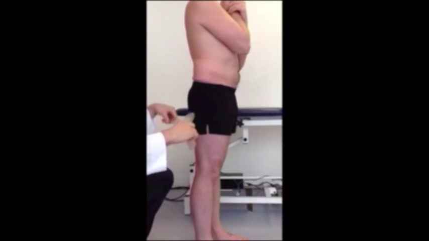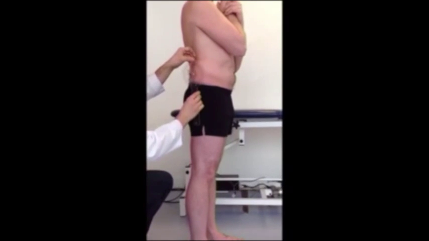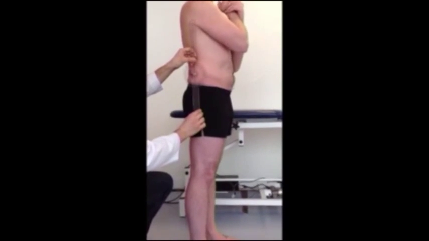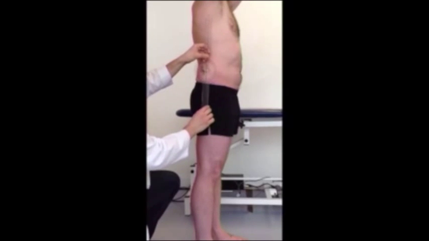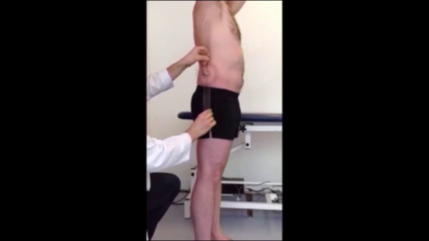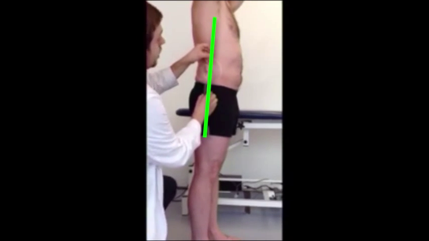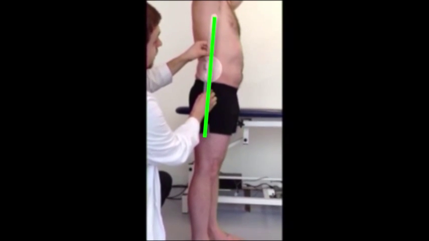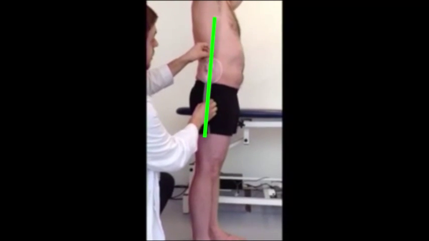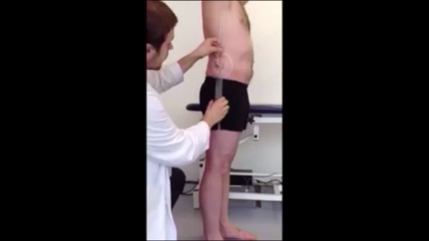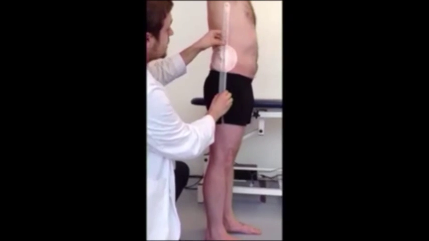So I'm going to place the goniometer, the stationary arm bisecting the ASIS and PSIS, the axis on the iliac crest, and then the mobile arm is going to be at the mid-axillary line, so in the middle of the armpit. Alright, and now I'm just going to ask Nicholas to bend forward.